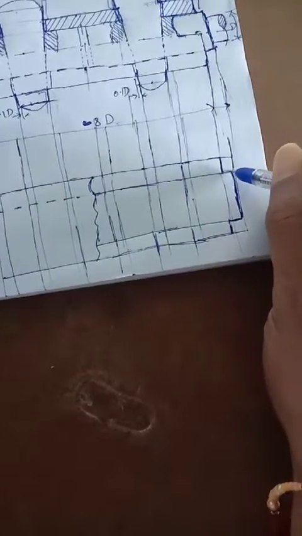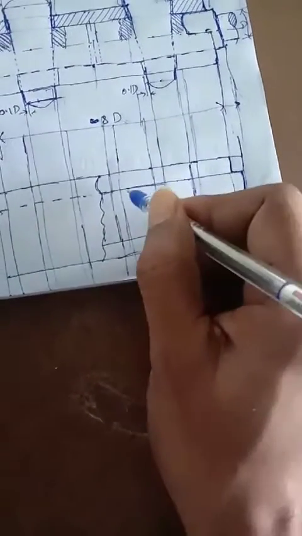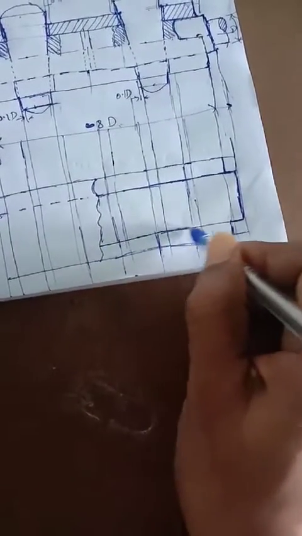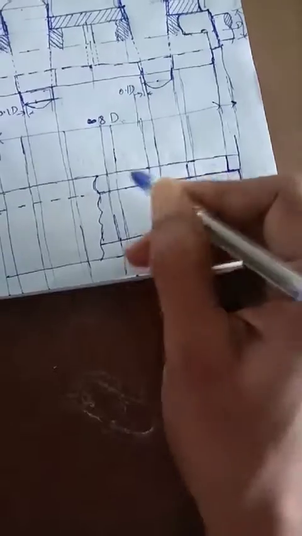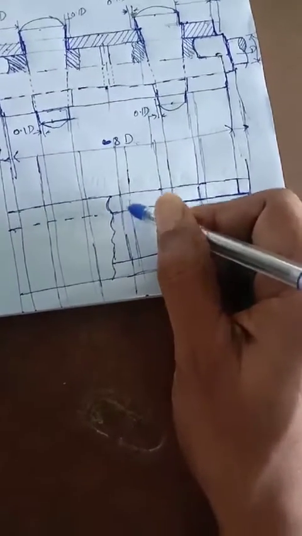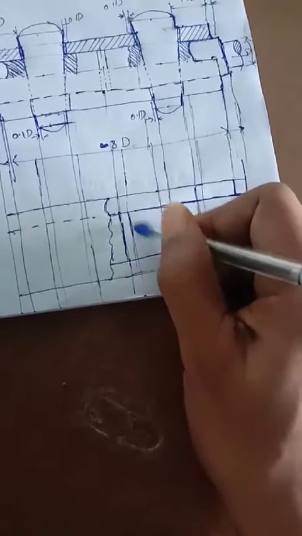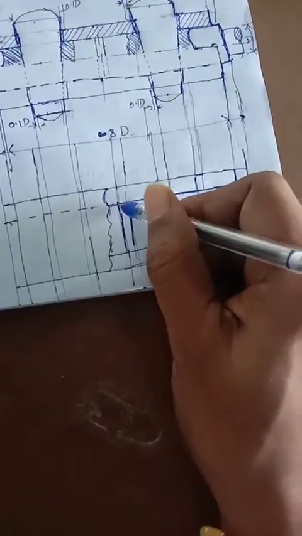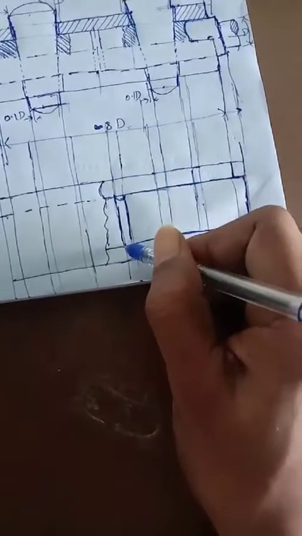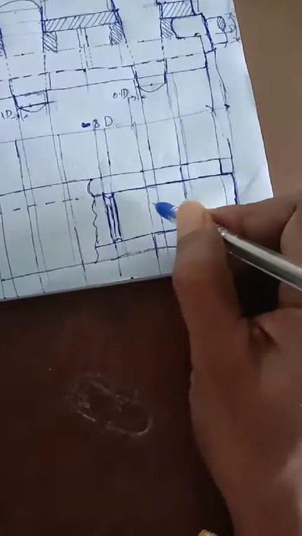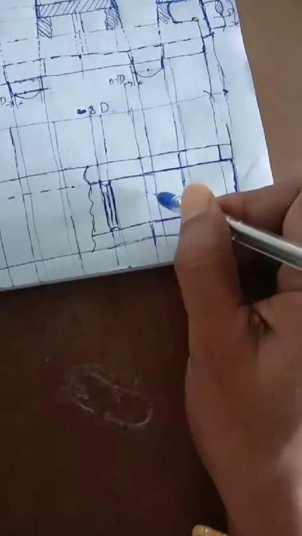Thicker lines, you can observe only the thicker lines. Observe the lines that I am drawing thick. And then here it is coming from the gap in here. This is the thing.